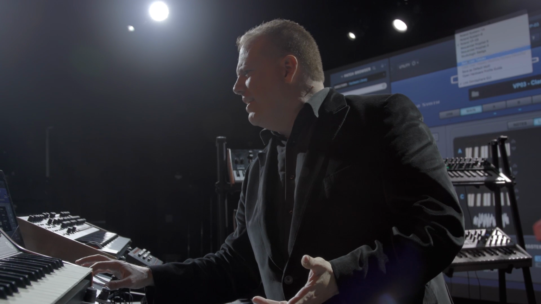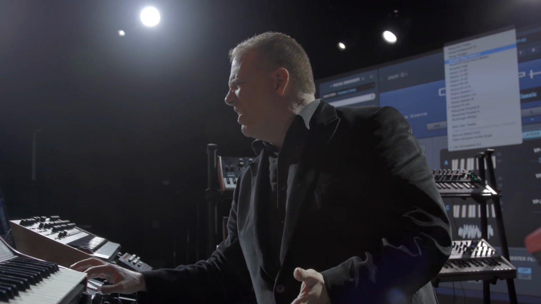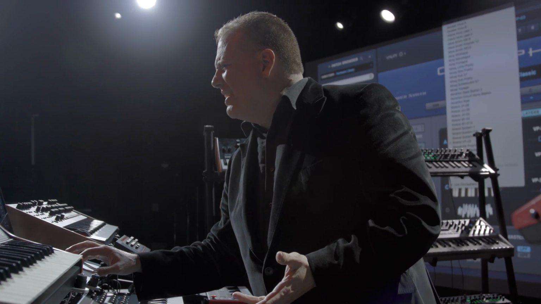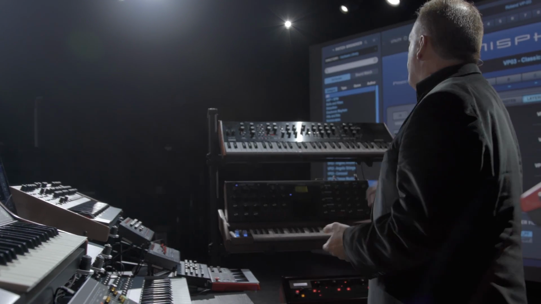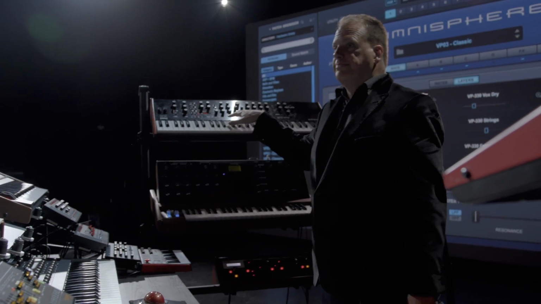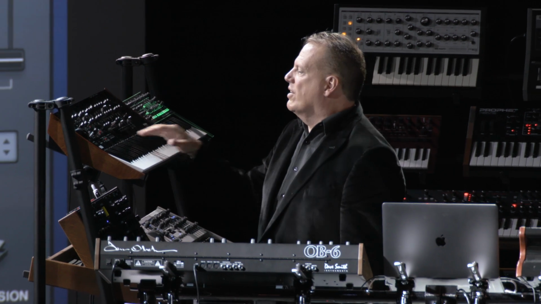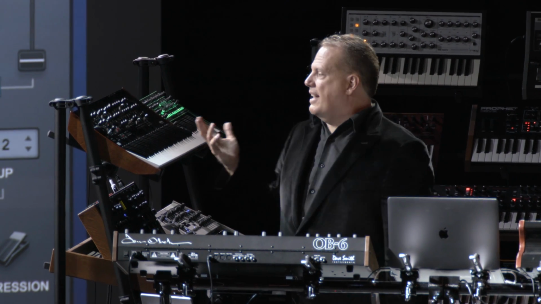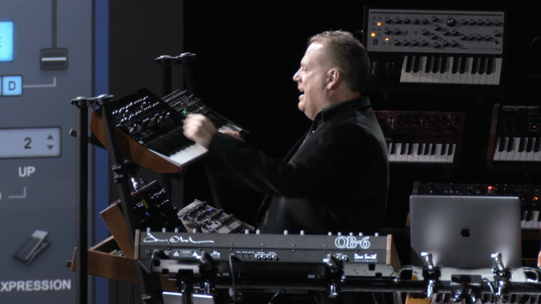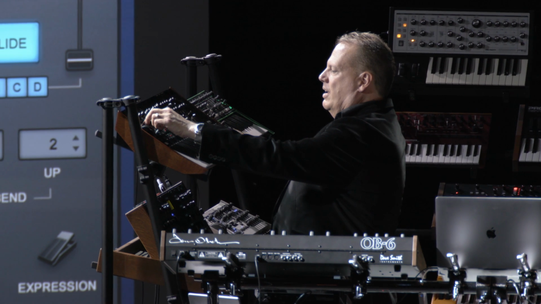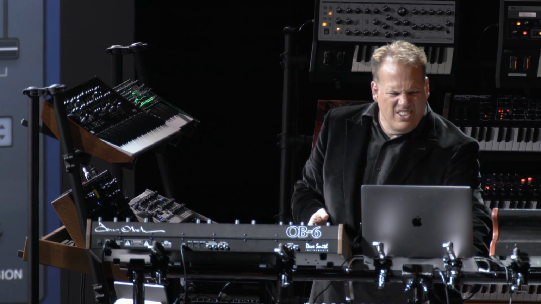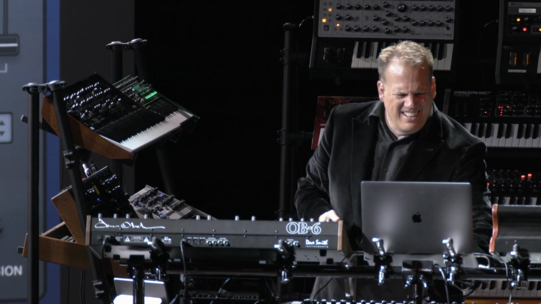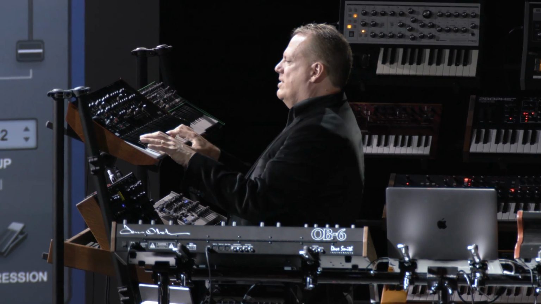So let's take a look at the Korg prologue real quick, and come up here to Korg land. This is a pretty new synth. It just came out this year. It's really nice, an excellent analog polyphonic synth. And it's got quite a different sound to it. Let me pull out one of these patches here.